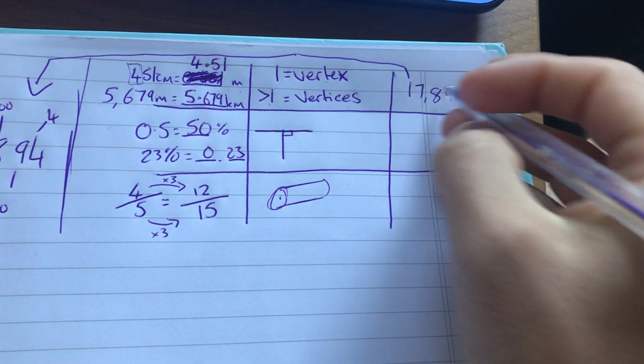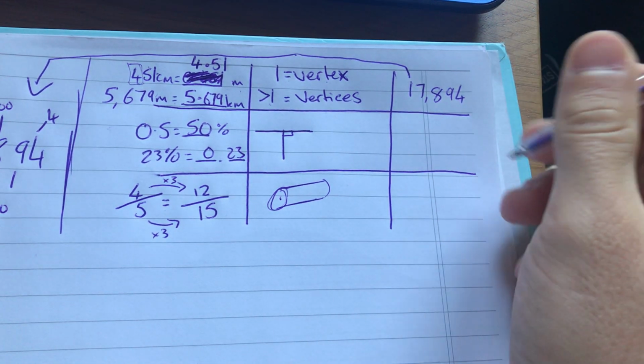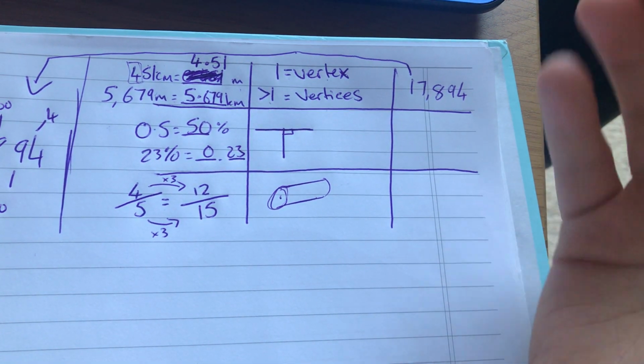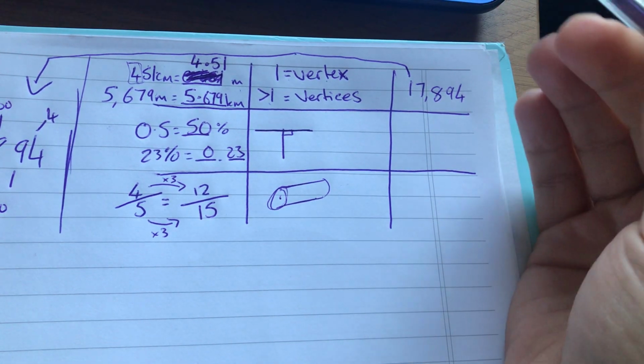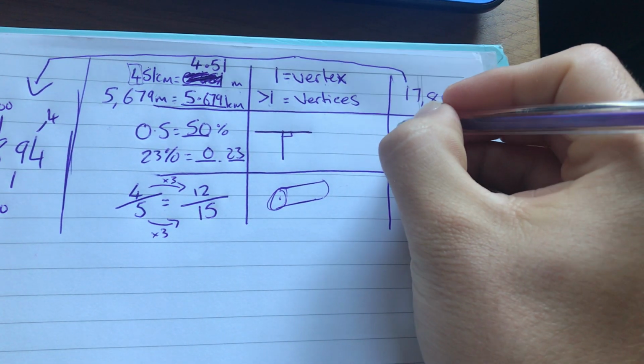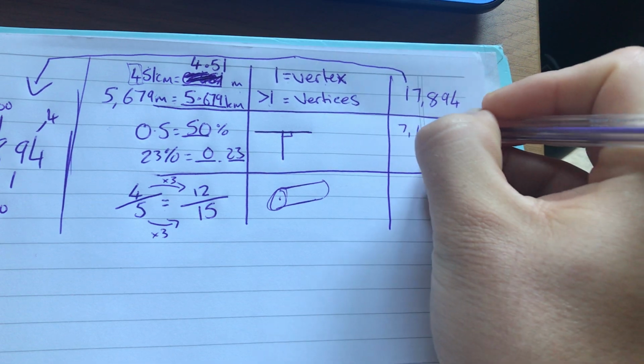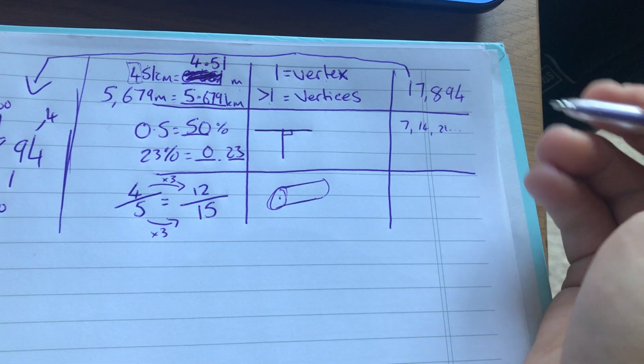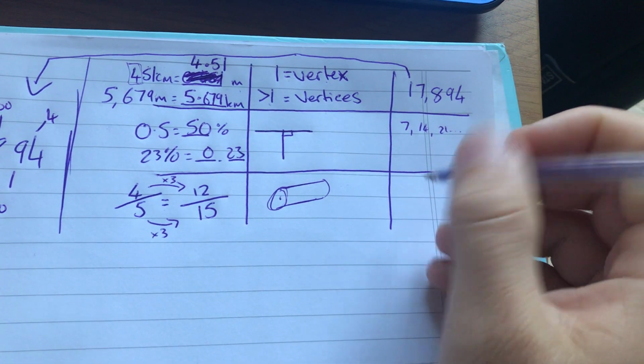What is a multiple? You can write the answer in here. Multiple. It's your times table answers. It's a number that is an answer in the times table. So if it was 7, 14, 21, they're all multiples of 7. Don't forget, some numbers can be multiples of more than 1.